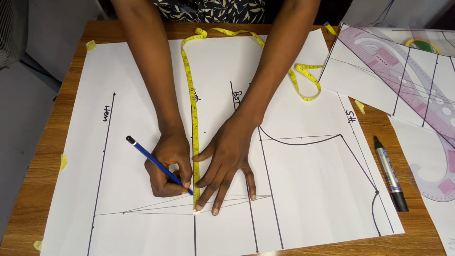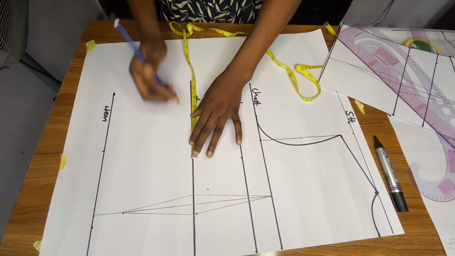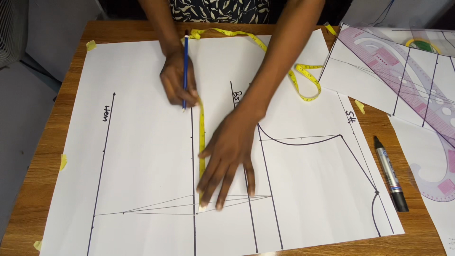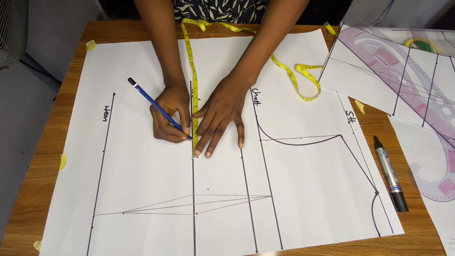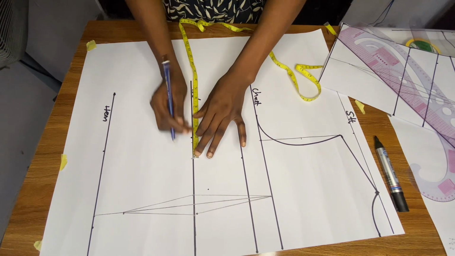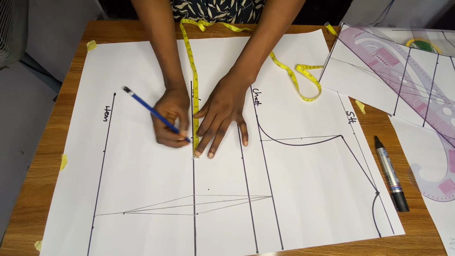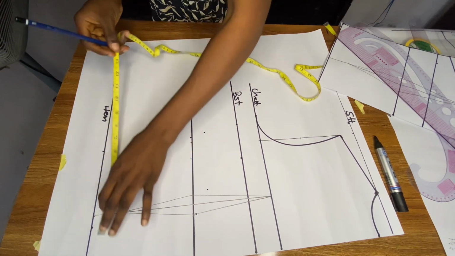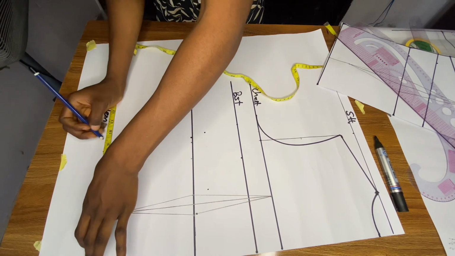You mark your dart intake and replace it after the base measurement. Dart intake is 1.5, so I replace it here so as to get the same measurement after taking in the dart. Your hip measurement divided by 4, you mark.